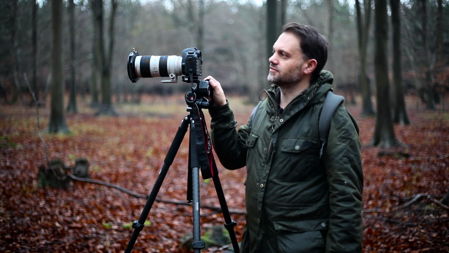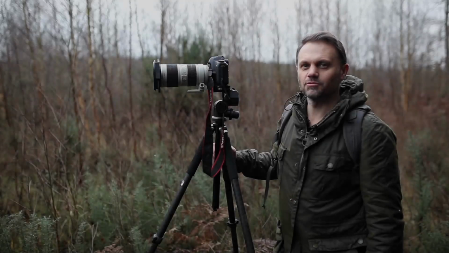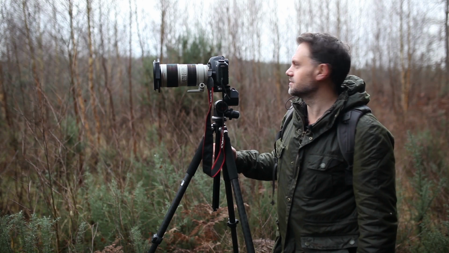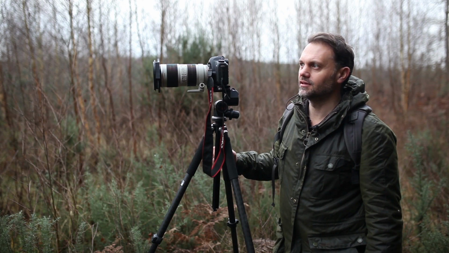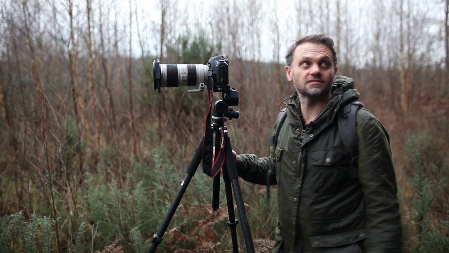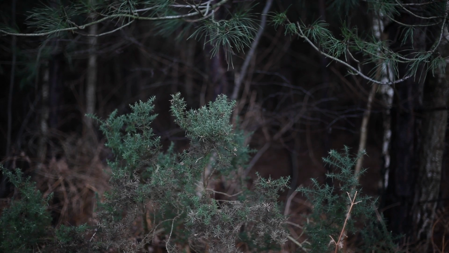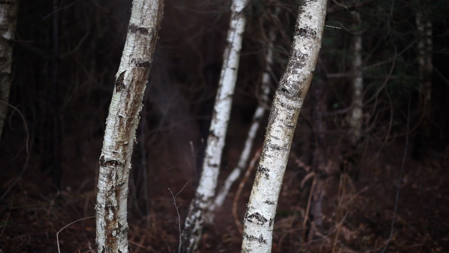Again, it's all about trying to simplify the image and simplify the woodland, really. So I'm in the woodland again, slightly different woodland to the earlier one, where we were in the beech before. Now we've got some of the evergreen pines to the side of us, and then some nice young birch to this side.